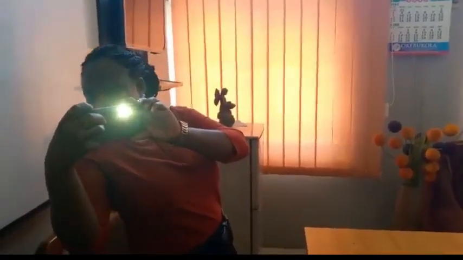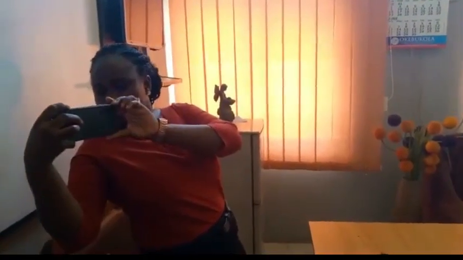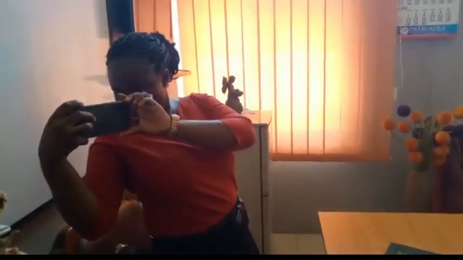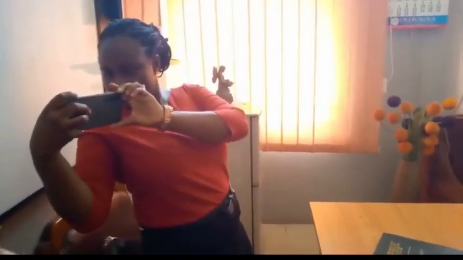I'm trying to move closer so I can capture everything that has to do with an office in this picture. I'm trying to get my angles right. I'm trying to move my camera backward a bit so I can capture the cabinet as well.